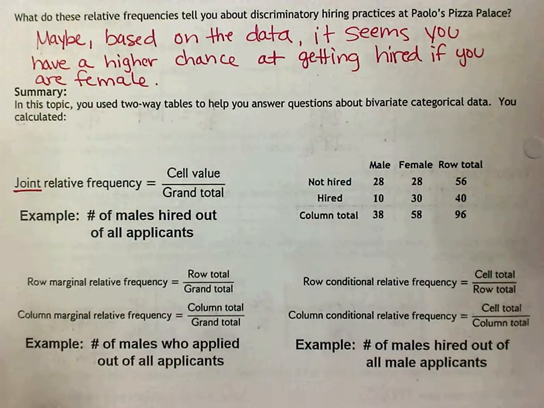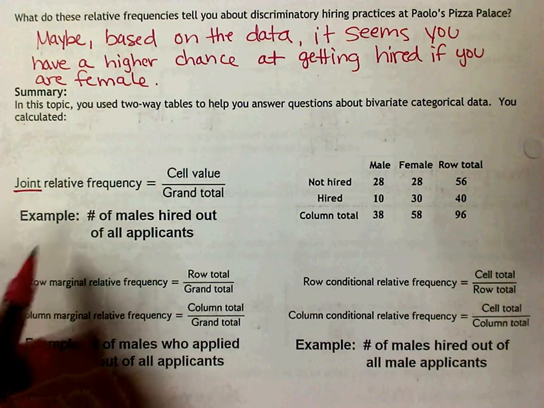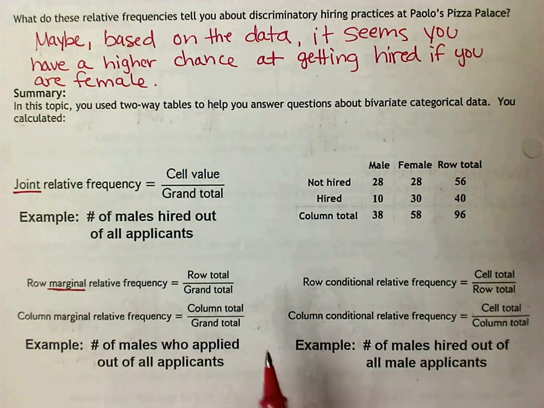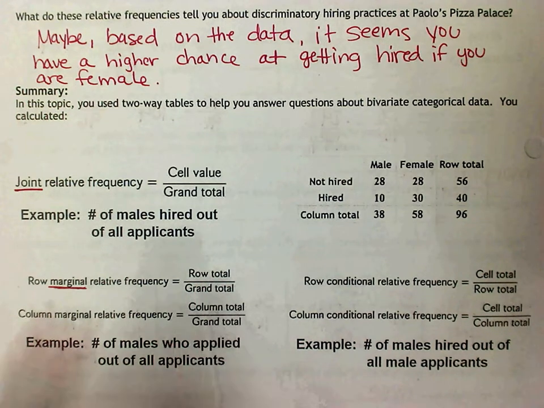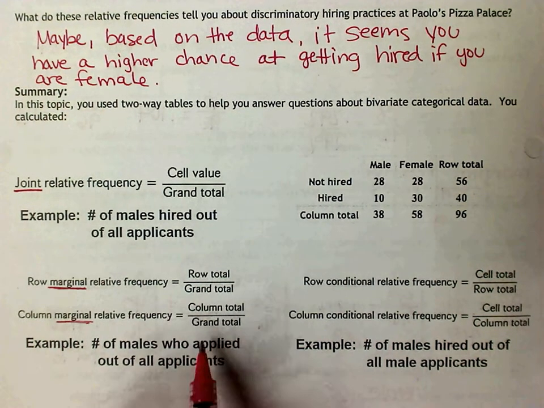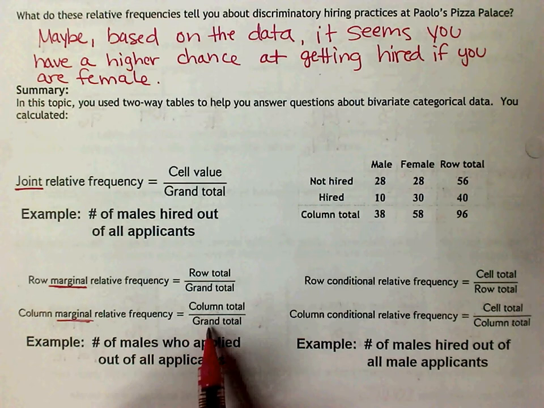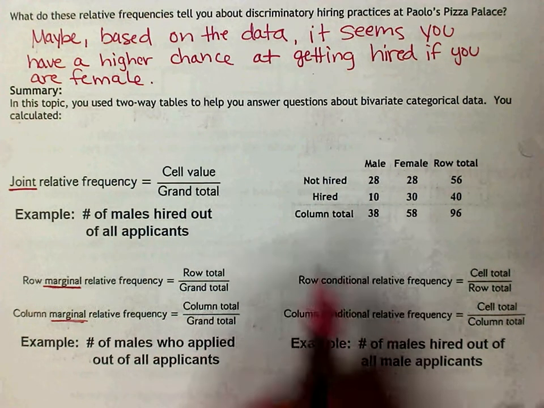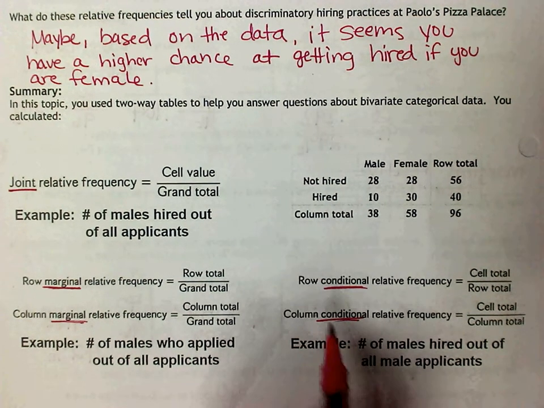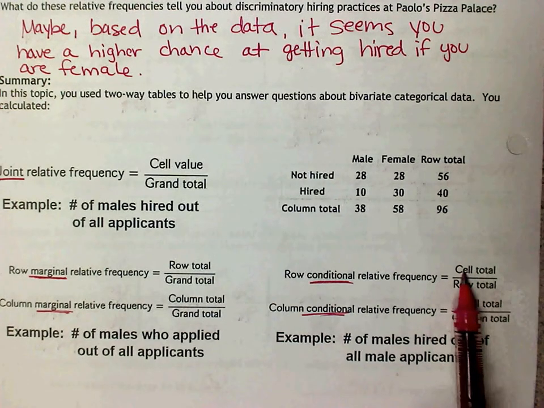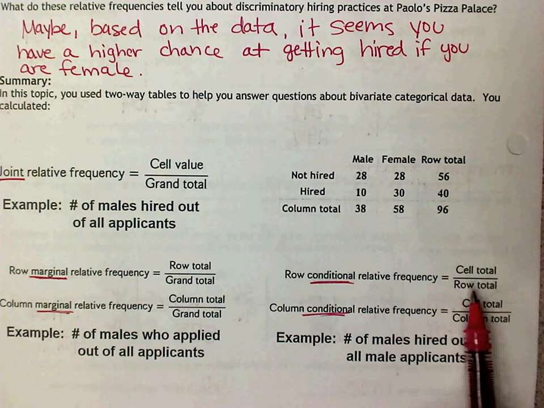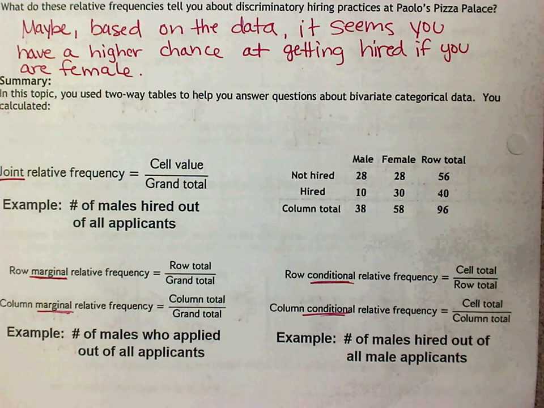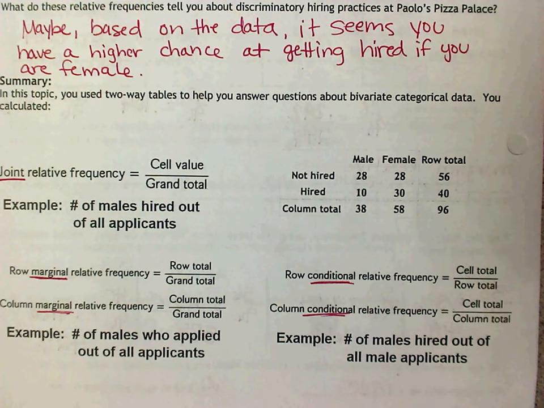If they're asking for marginal relative frequency, you're going to do either a row or a column total, depending on which one they're asking for, divided by the grand total. And if they're asking for conditional relative frequency, this is going to be a cell total over a row or column total, depending on what observation they're asking you for.